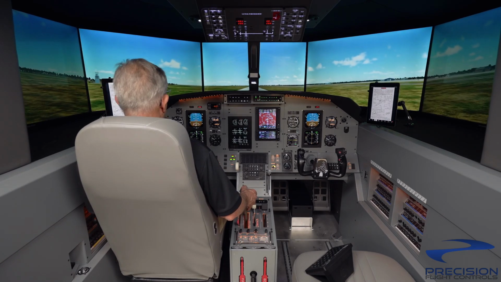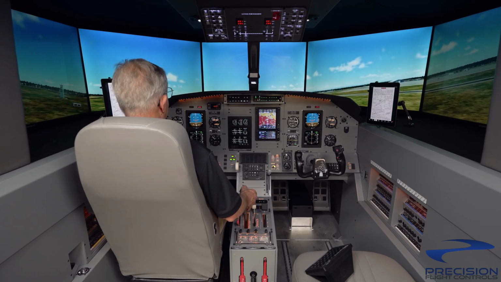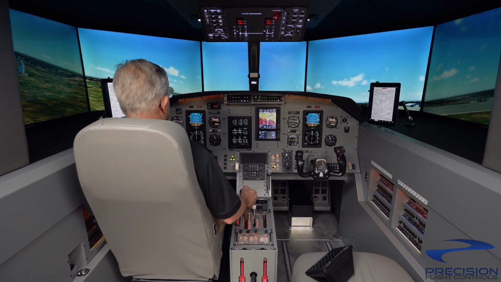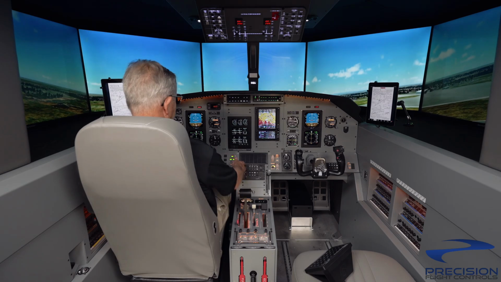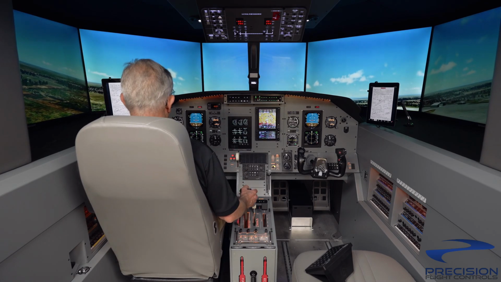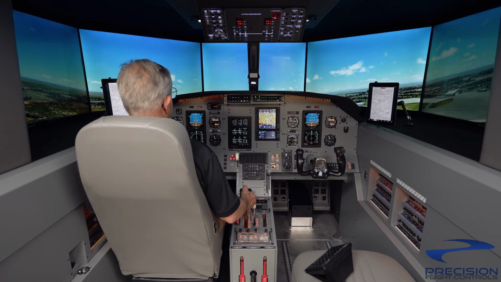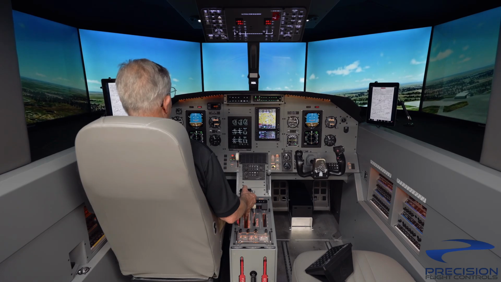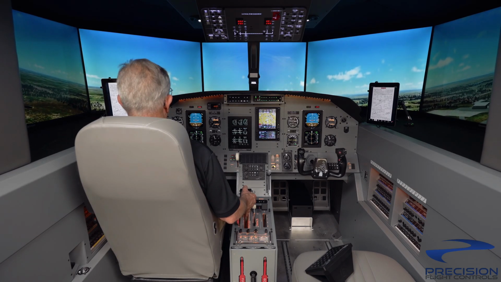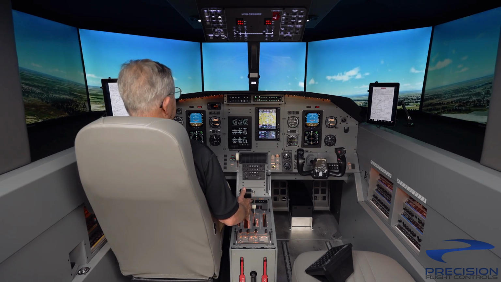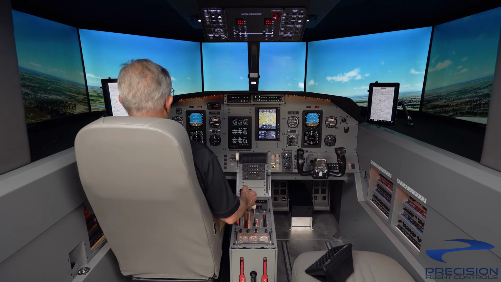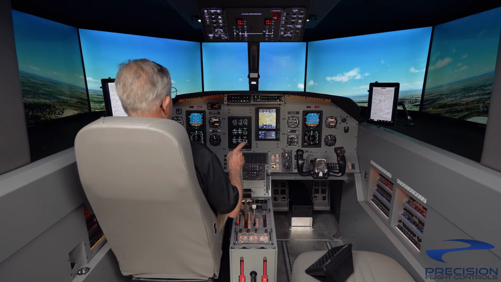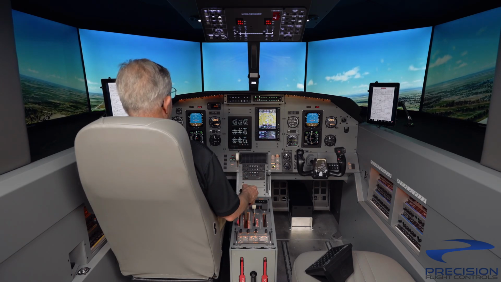So we'll climb at 100 knots here. Flaps stay in position. Gear's coming up. Climbing right at 100 knots until we pass our turnback altitude.